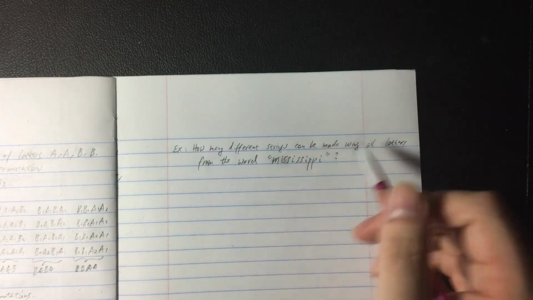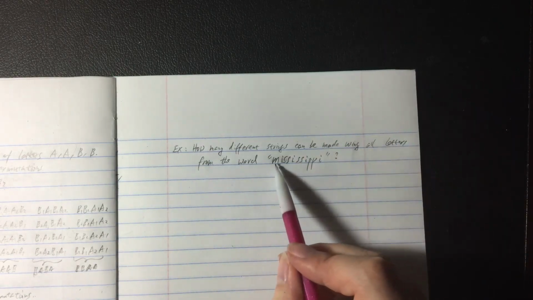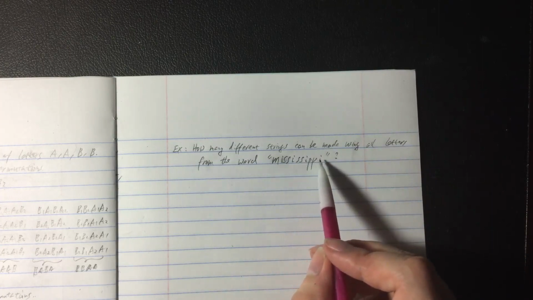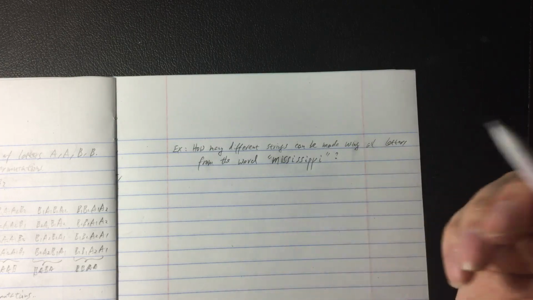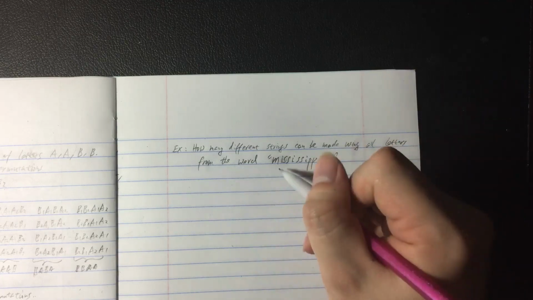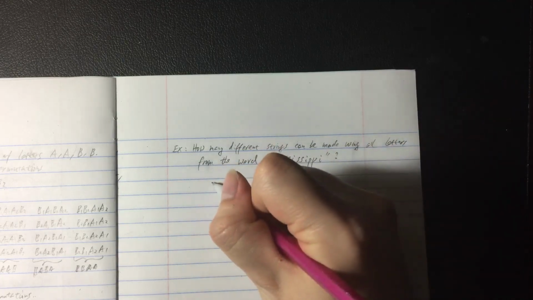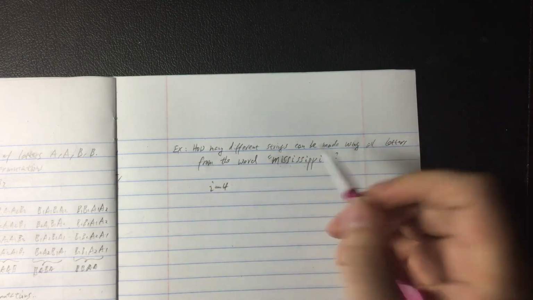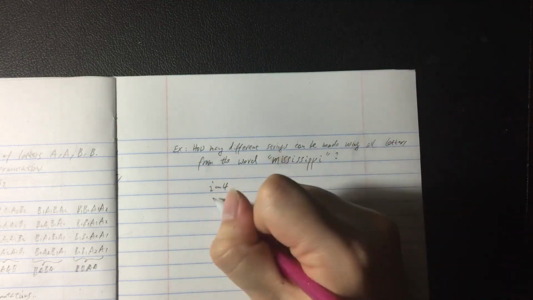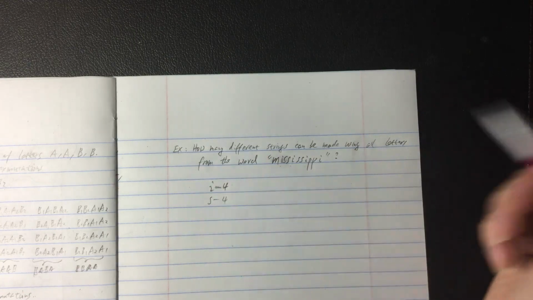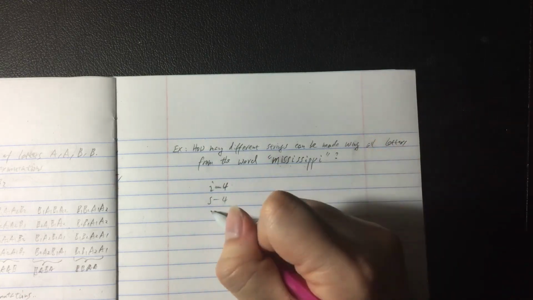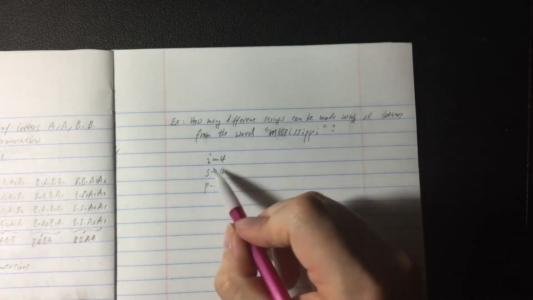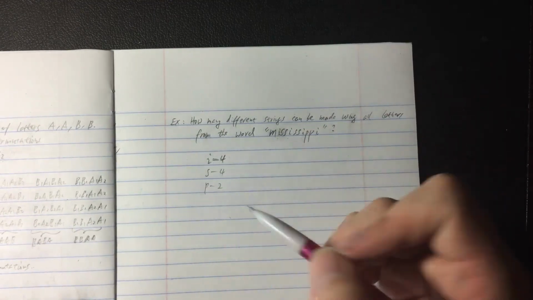In the word Mississippi, there are totally 11 letters. We have letter I 4 times, letter S 4 times, letter P twice.